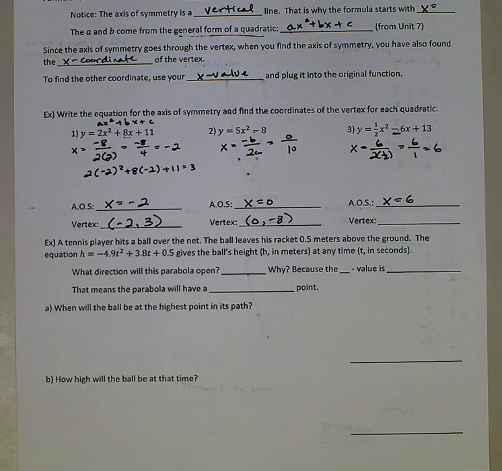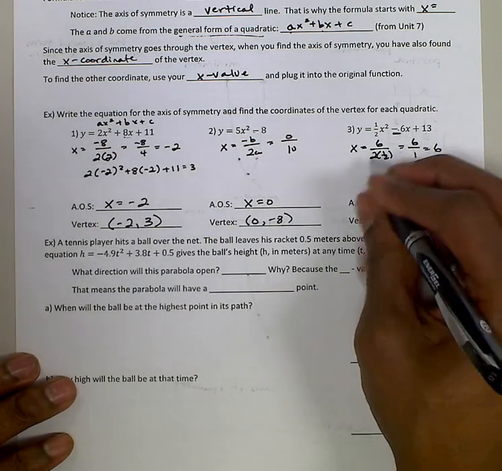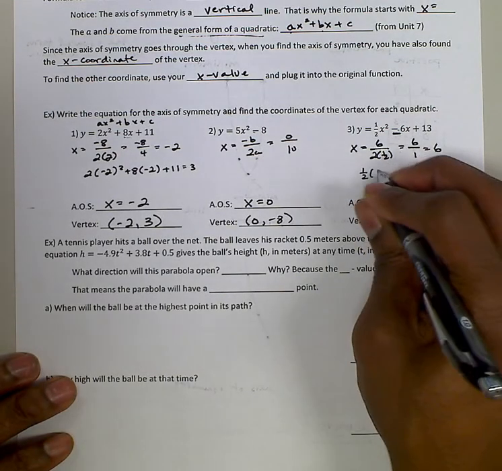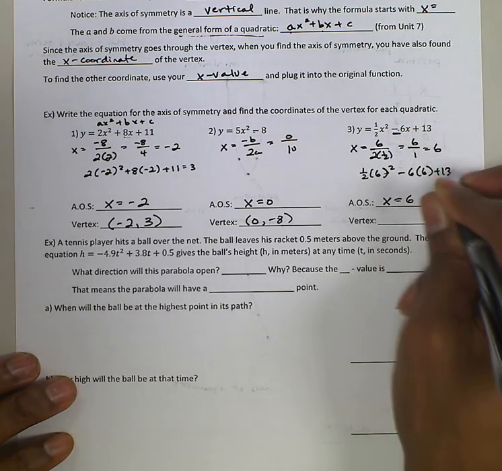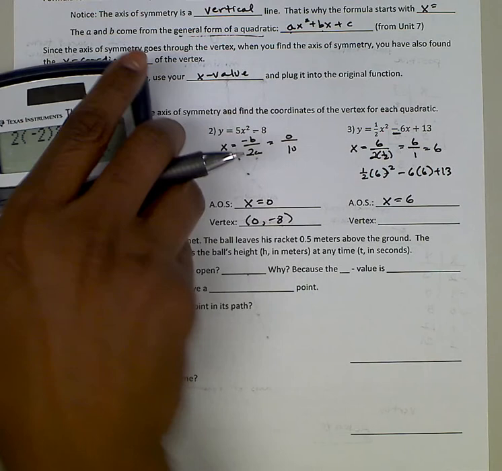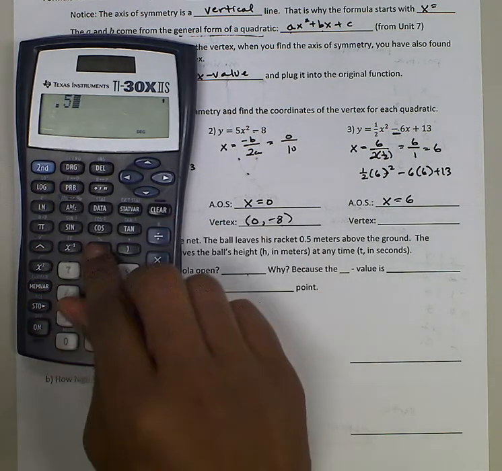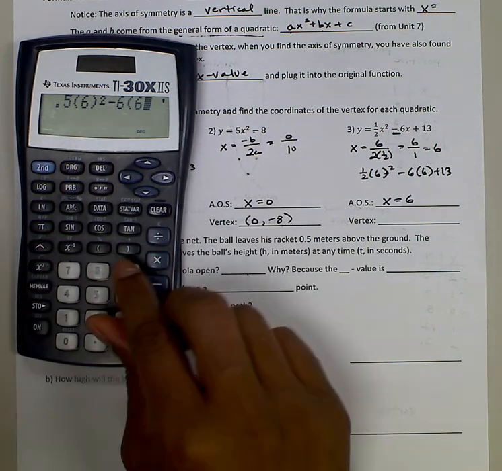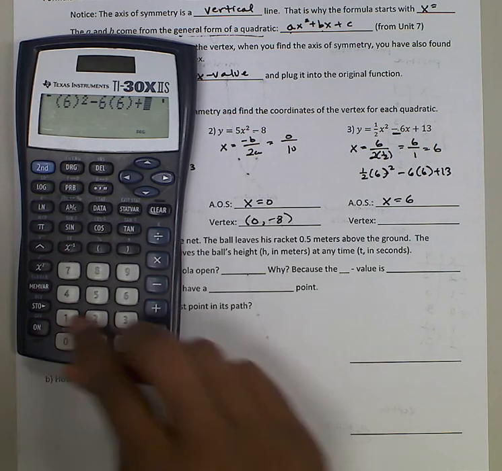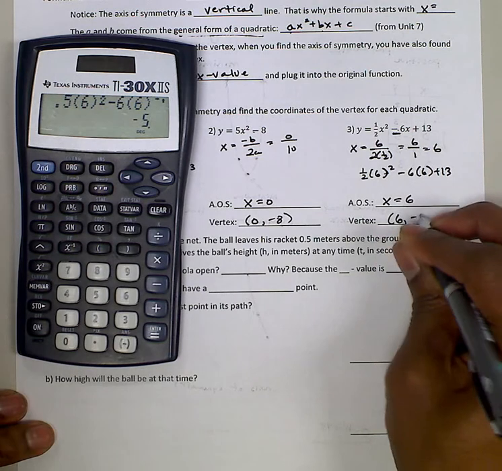Okay, our vertex will be, we'll plug 6 into this equation. 1/2 times 6 squared minus 6 times 6 plus 13. We'll do that really quickly in here. So 1/2 times 6 squared minus 6 times 6 plus 13. And that gives us negative 5. So 6 comma negative 5.